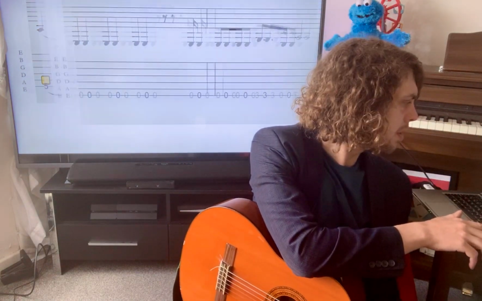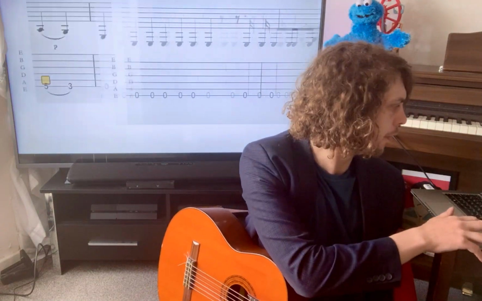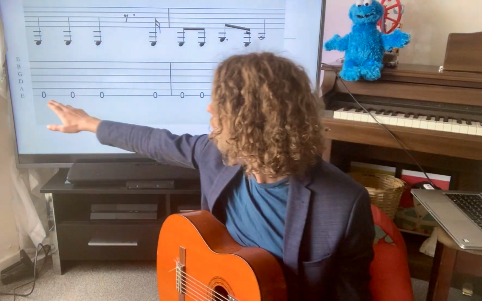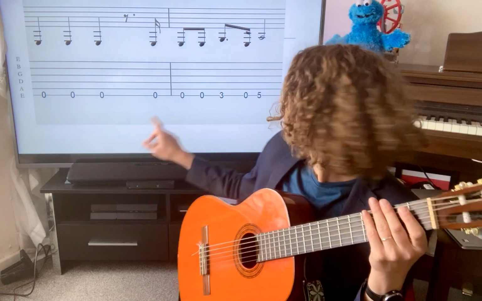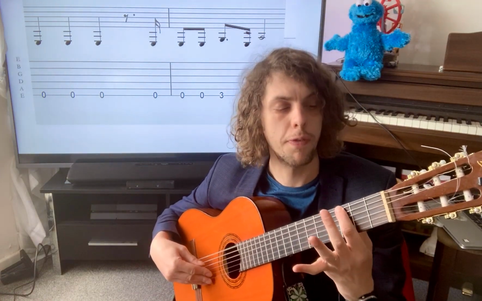Now then, let's look at that a little bit closer. Let's take off that first bit, because the first part there is a little bit tricky. So we get rid of that, and then we can just look at the simpler part of the riff. So here, we've just got 0, 0, 0, and then these 3 zeros, they happen a bit faster, and then it's 3rd fret, 0 and 5.